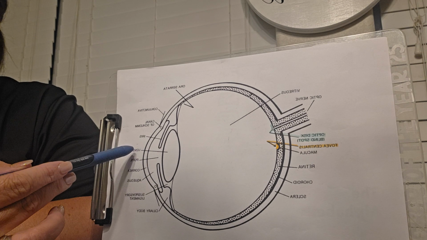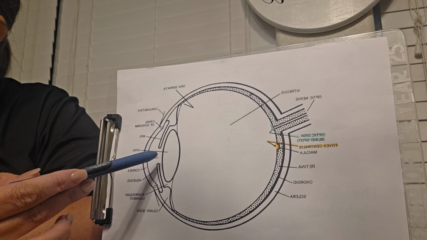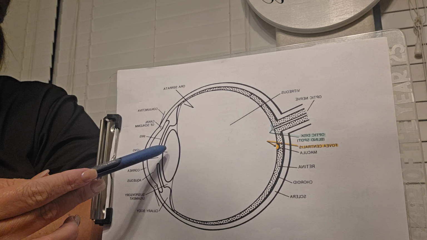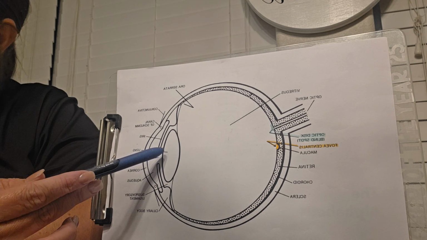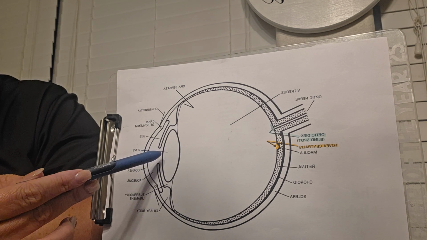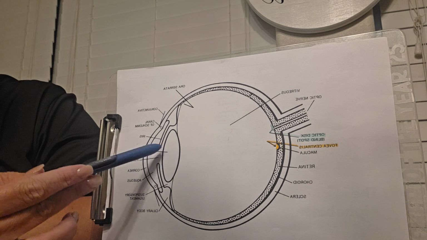Next, we have our lens. Our lens is a transparent structure. It focuses light back onto our retina at the back of our eye.